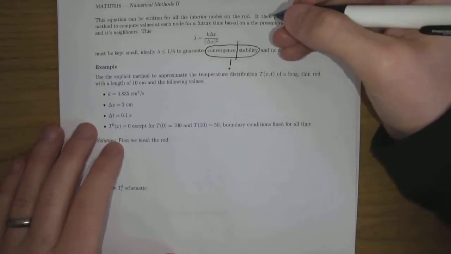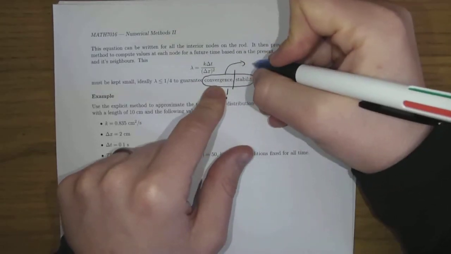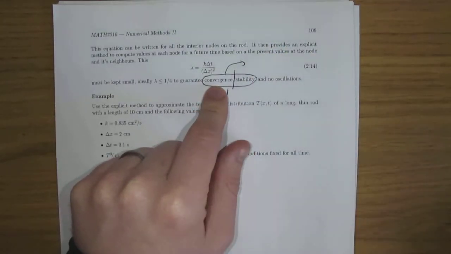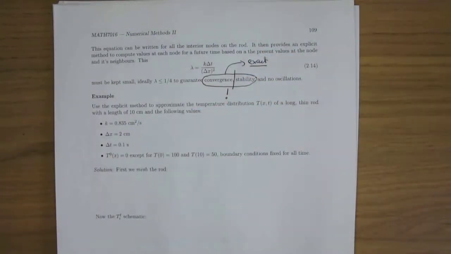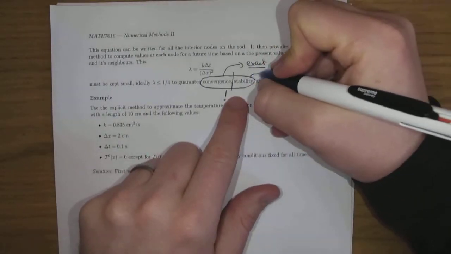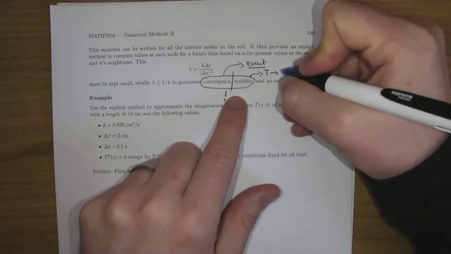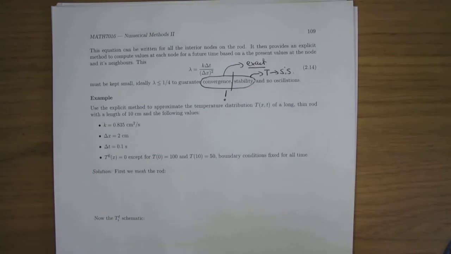So convergence means, it's kind of a more complicated thing, that basically if you make the delta x and the delta t small, this converges to the exact answer. And that doesn't mean the exact steady state temperature, because it's actually guaranteed to do that as long as it's stable, but that the temperatures that you find on the way up are accurate as well. That's what the convergence is about. Stability is that the temperatures go to the steady state. You need that. And then the no oscillations we've discussed already.